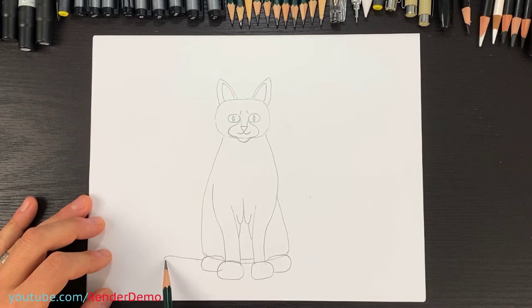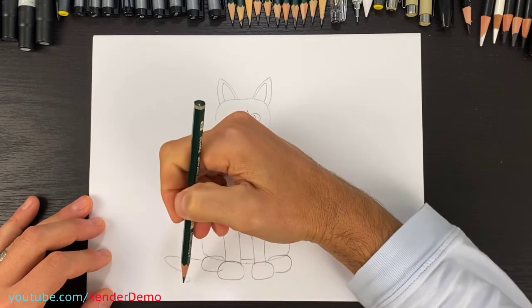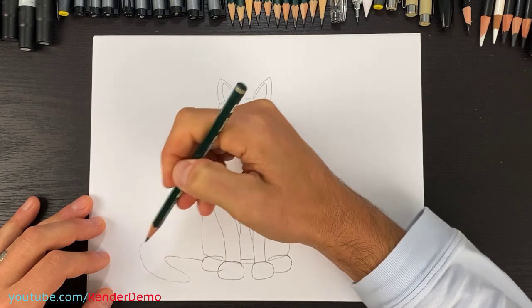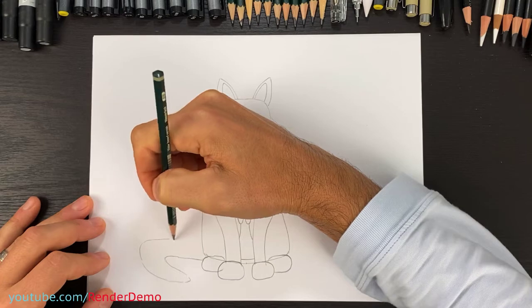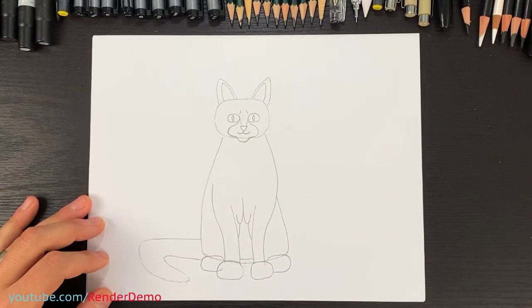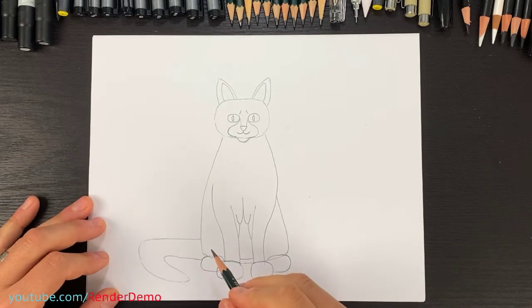and then we'll hook in, coming down a bit, and then we'll round this over, and then we'll come out like that, and then back in like that. And then let's add some details for the paws.